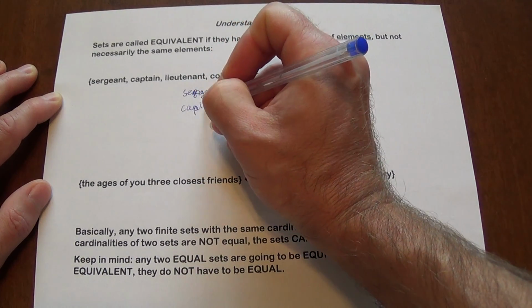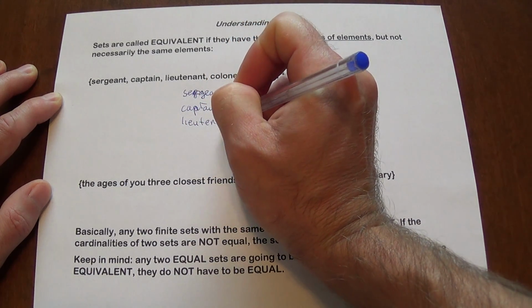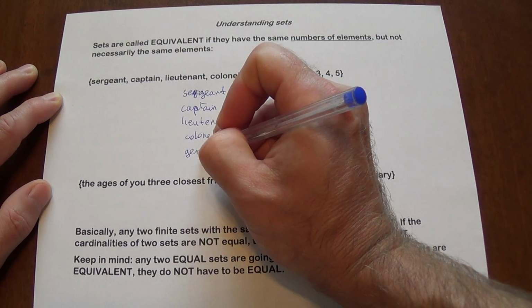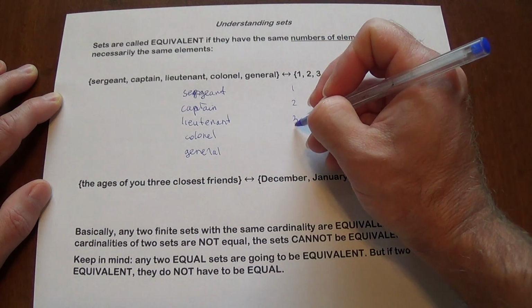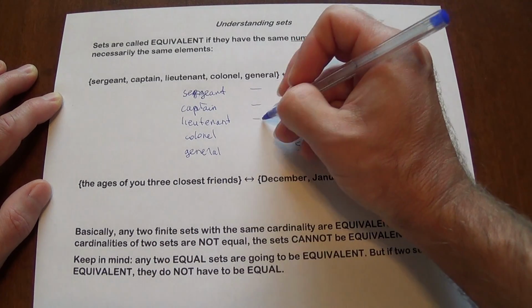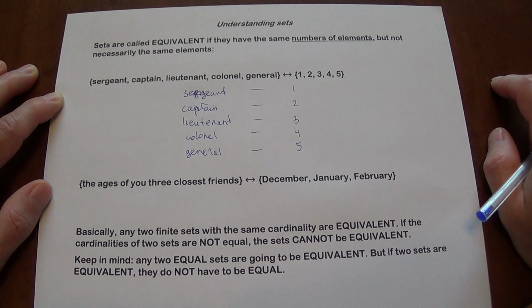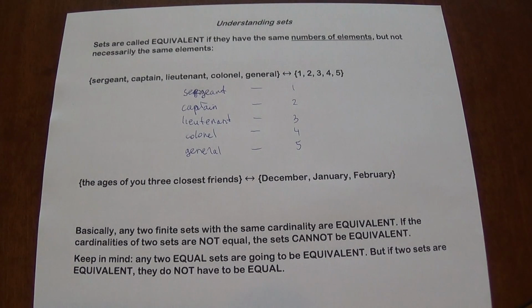match. Here's what we can do. We can make a list like that, and we can match each element from this set to each element from that set. You can basically put them in what's called direct correspondence. So it doesn't matter if it even makes any sense. You just need to be able to match them exactly, put them in direct correspondence. So these two sets are equivalent. They are not equal, of course.